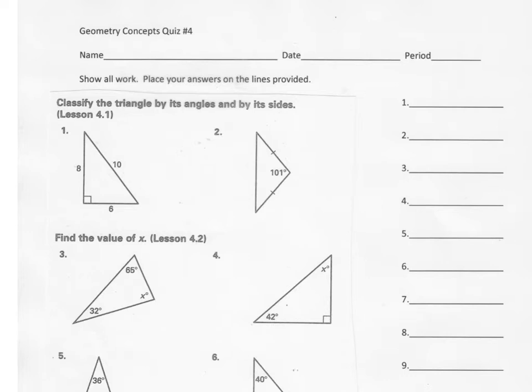We're looking at questions 1 and 2, and it says to classify the triangle by its angles and by its sides. So you need to tell me what kind of a triangle this is. Is it like a right triangle, an isosceles triangle, an equilateral triangle, something of that nature? And just write that answer over here in the sides for number 1 and 2.